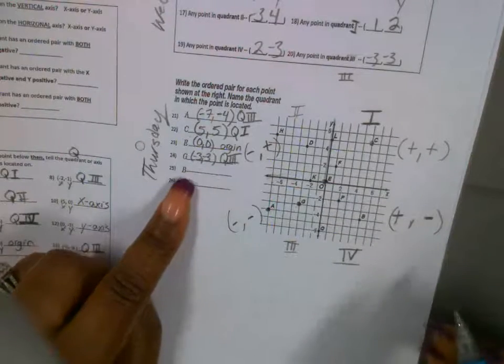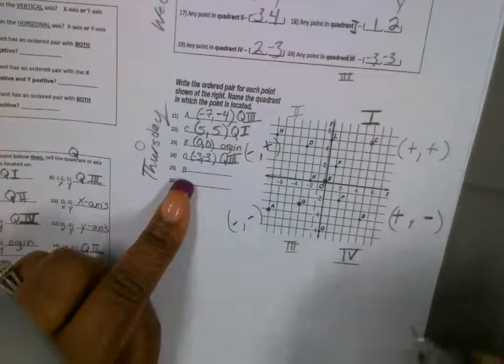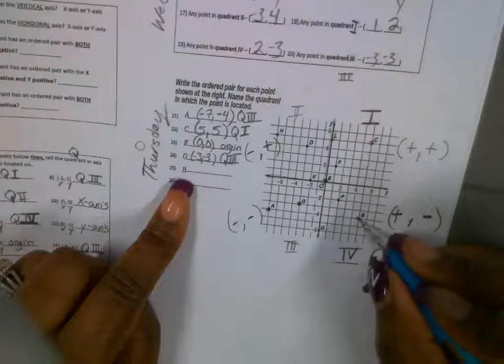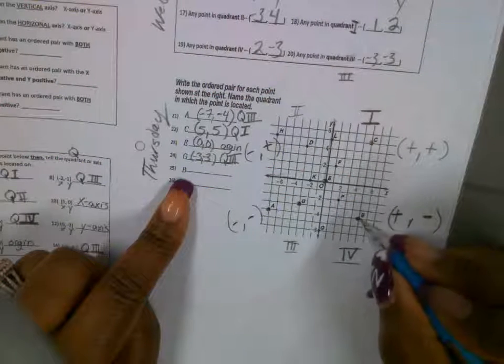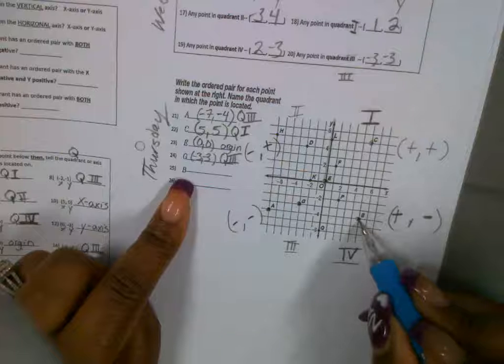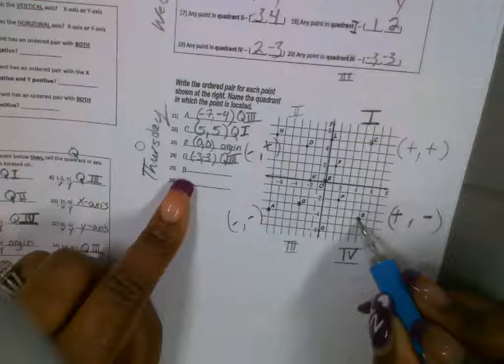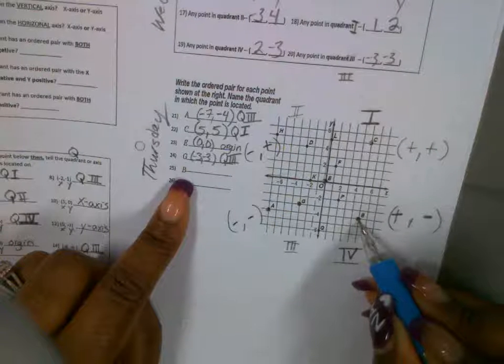Okay. Let's find B. B is right here, y'all. What's the ordered pair for B? Come on, somebody different. Taylor. What's the ordered pair for B?